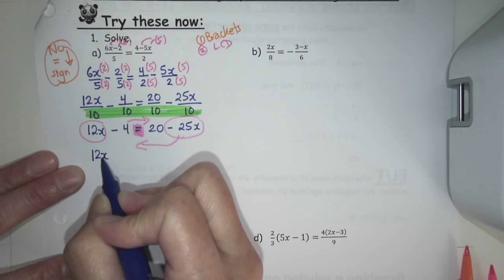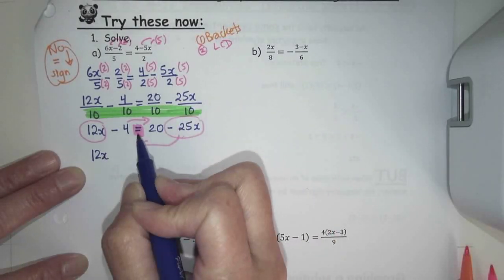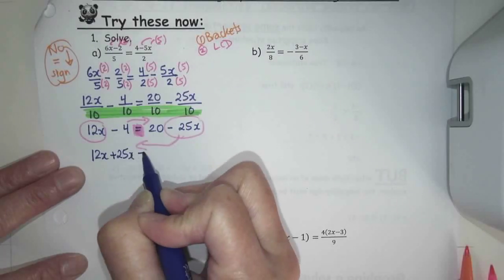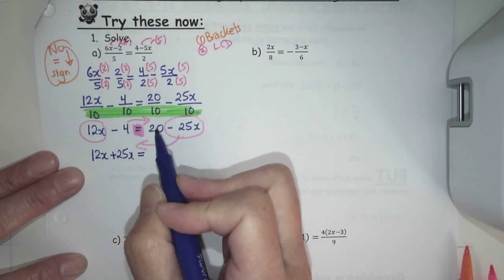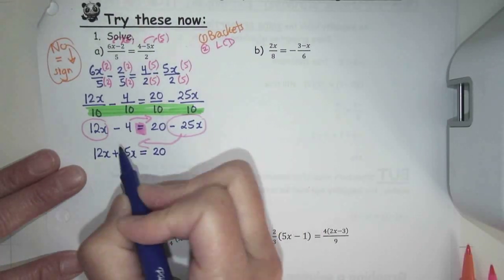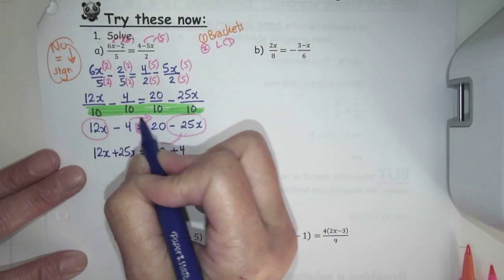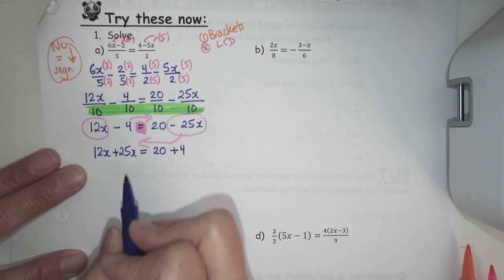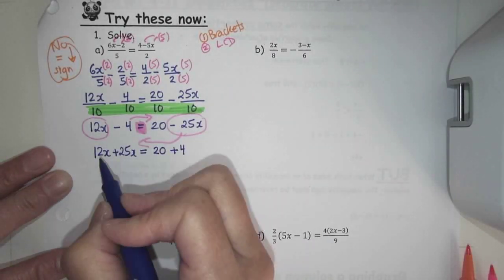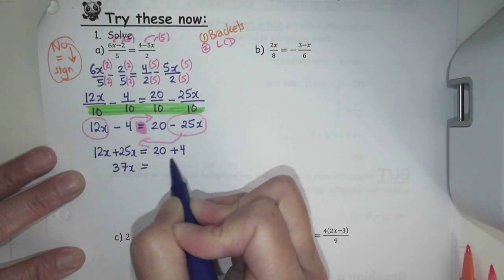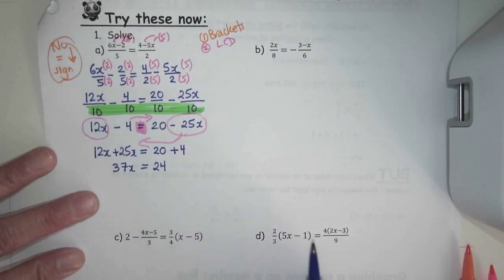So 12x stayed where it was. It didn't move. 25 has to hop over the equals, so it becomes plus 25x. Put the equals. 20 stayed where it was, so stays where it is. This negative 4 hops over, and it becomes plus 4. You do not have to show the circling and the arrows. This is the line you put. This becomes 37x, and that adds to 24.